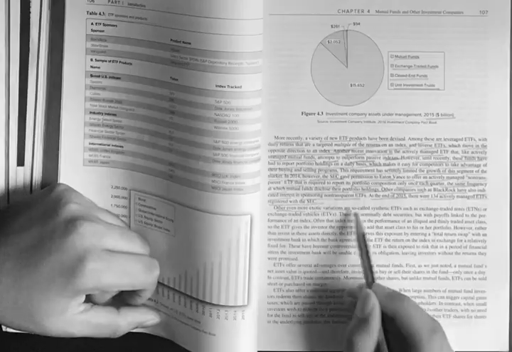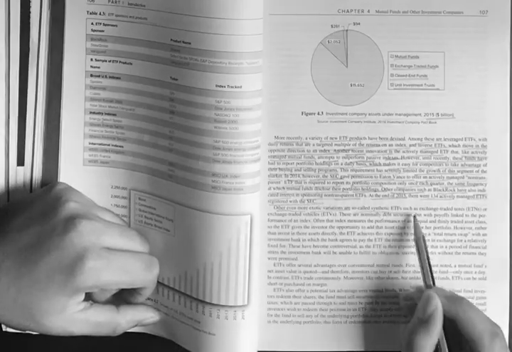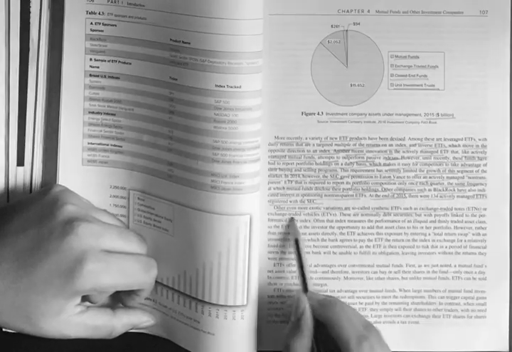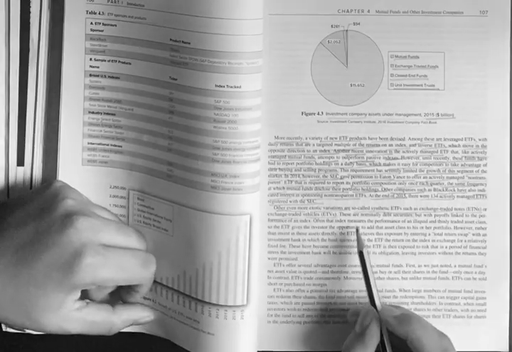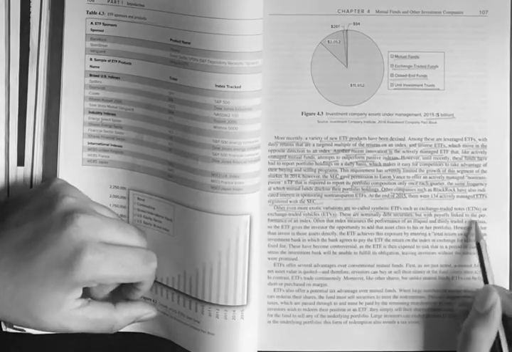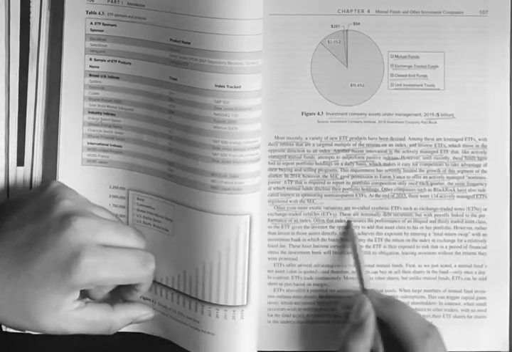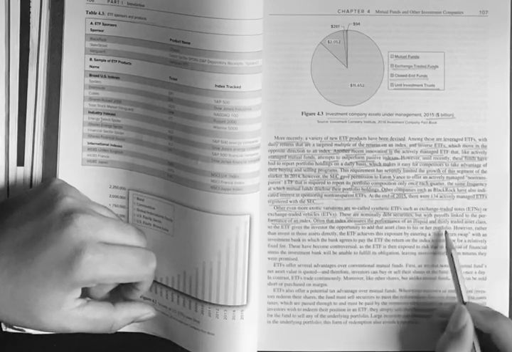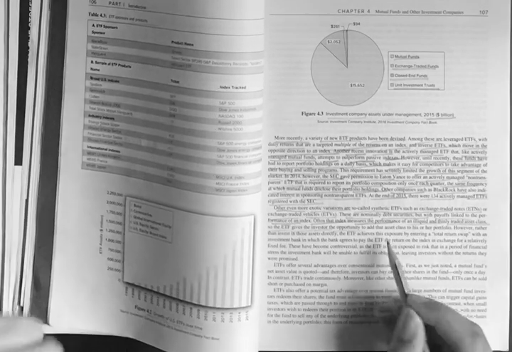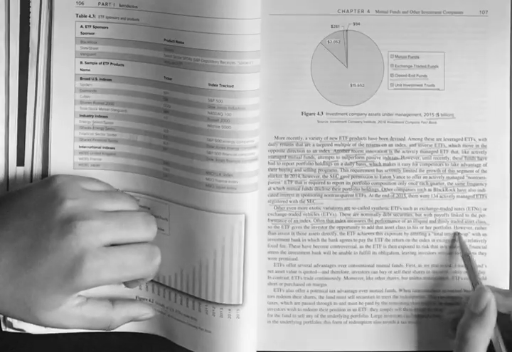Other, even more exotic variations are called synthetic ETFs, such as exchange traded notes (ETNs) or exchange traded vehicles (ETVs). These are nominally debt securities but with payoffs linked to the performance of an index. Often, that index measures the performance of an illiquid and thinly traded asset class. So, the ETFs give the investor the opportunity to add that asset class to his or her portfolio.